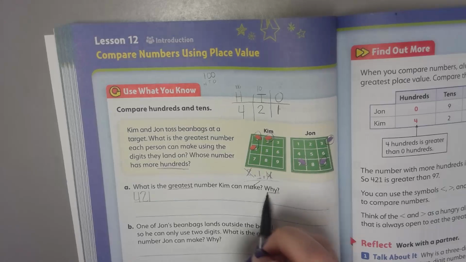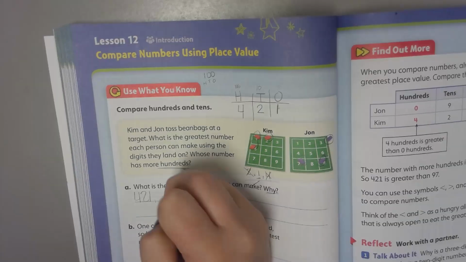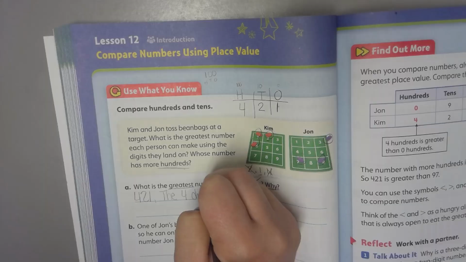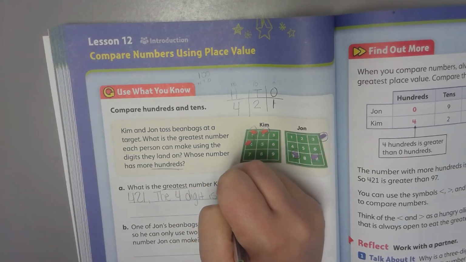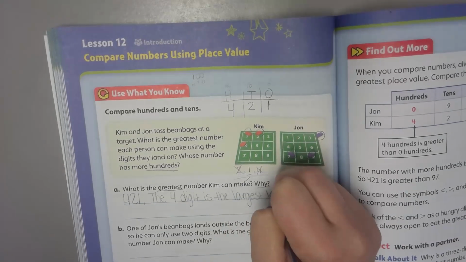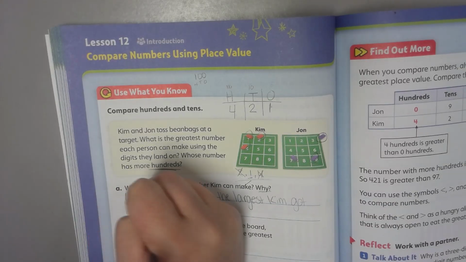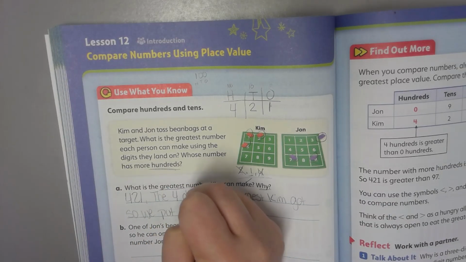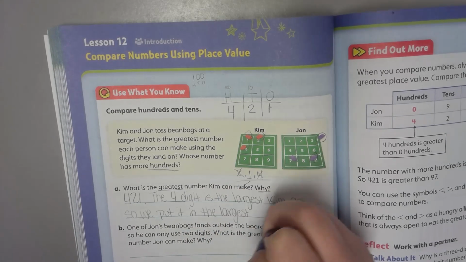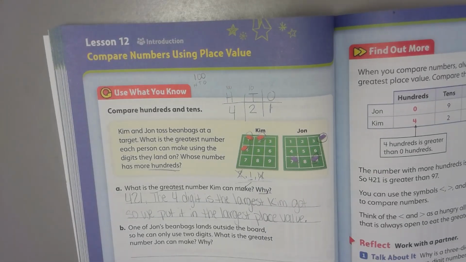So we answered that question, but now it says why. Why is that the biggest number? Well, we just talked about it. Because the 4 is the largest digit Kim got, so we put it in the largest place value, which in this case the largest place value is hundreds.